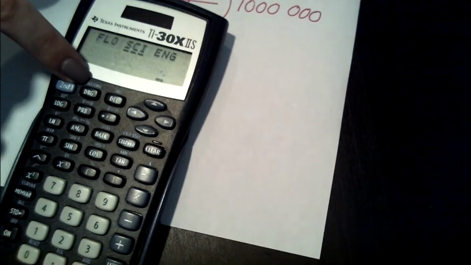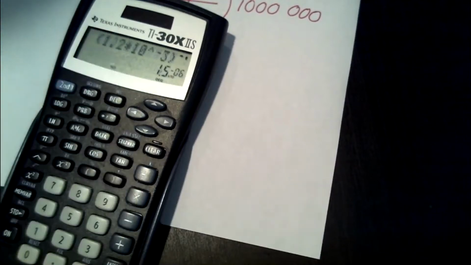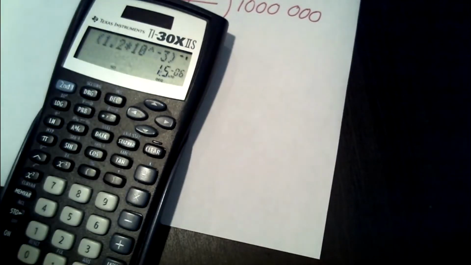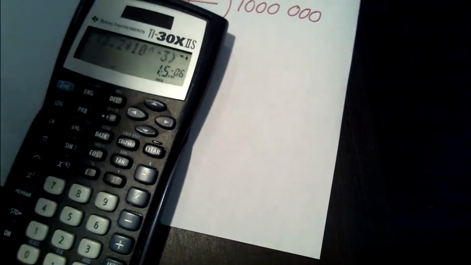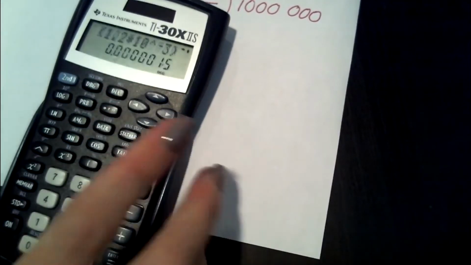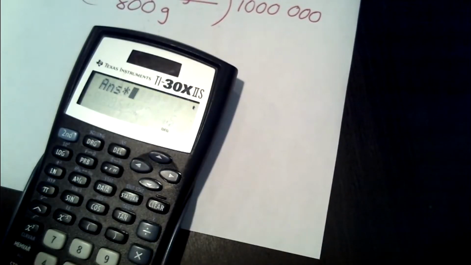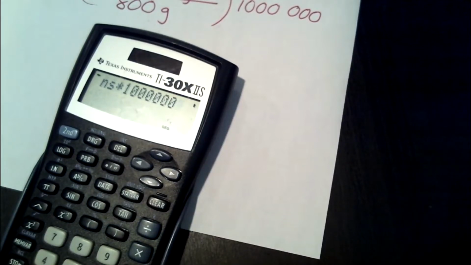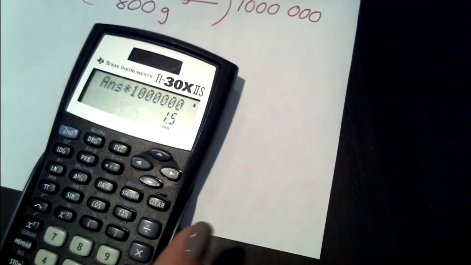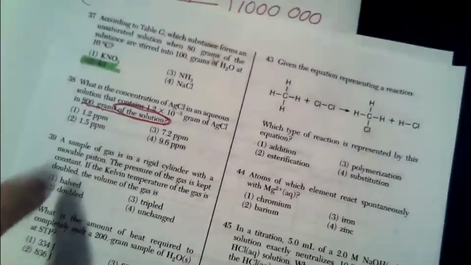You could also do this in scientific notation. Second, science or English, switch to science, and that's what you're getting: 1.5 times 10 to the minus 6th. You can do that as well, but I'm going to stick with the standard. Now I'm going to take this number and multiply it by 1,000,000. 1, 2, 3, 1, 2, 3. Very simple. Hit enter. We are getting 1.5 parts per million, which is choice 2.